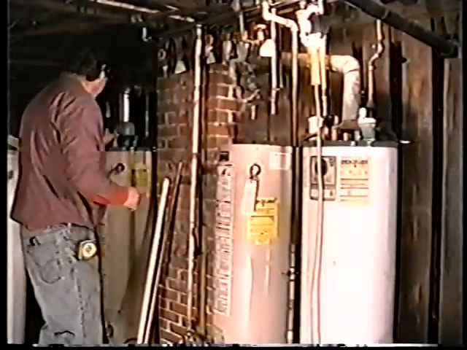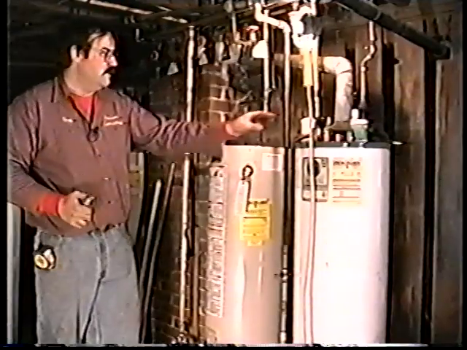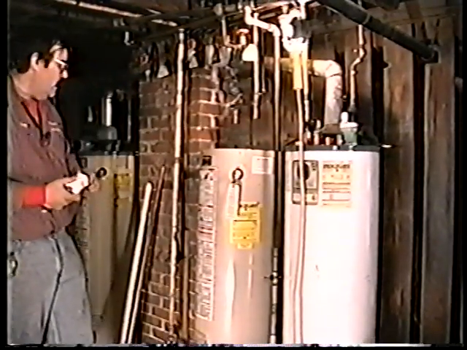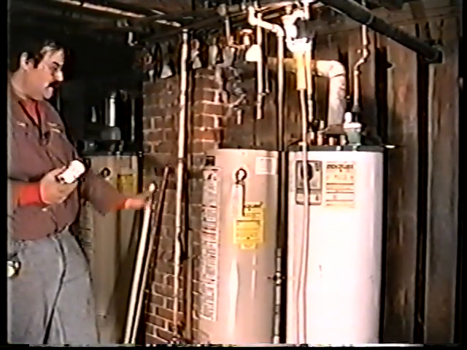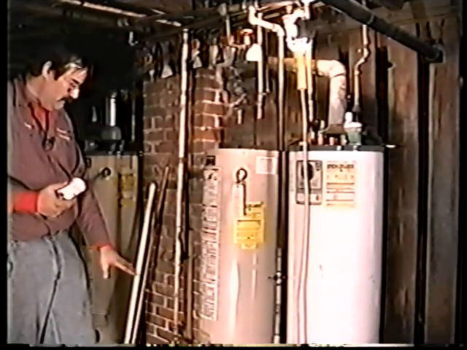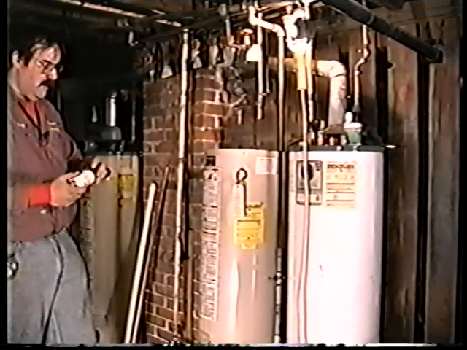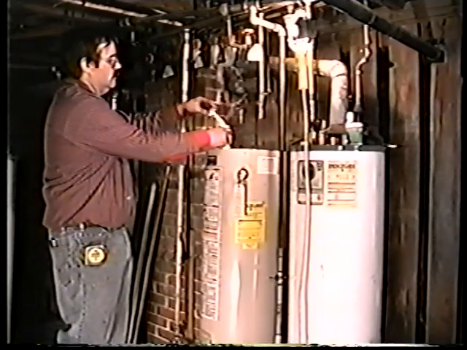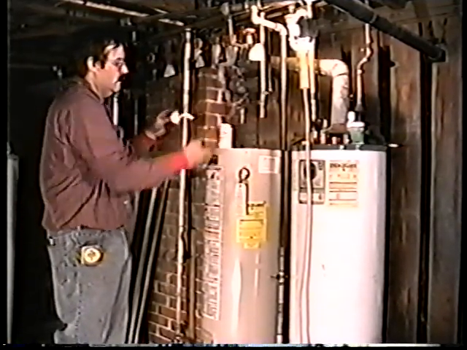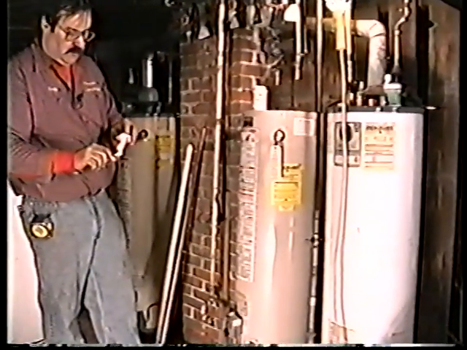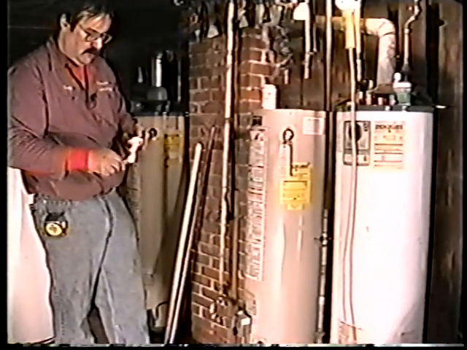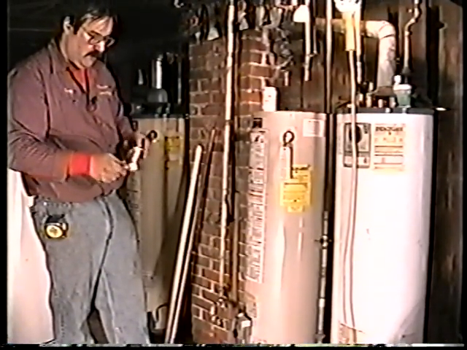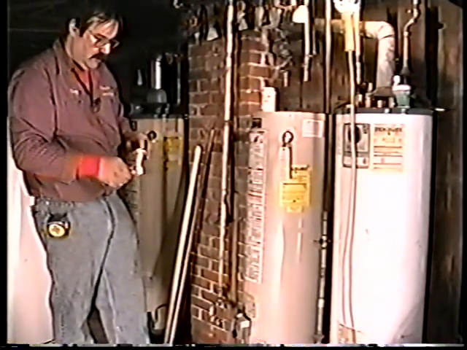Okay? So first thing we'll do is we'll put the new water heater in place, and then we'll start to hook it up. Okay, the first connection that we will do is the gas connection. The previous water heater already had a gas line run to it, so it's just a matter of reconnecting the existing gas main to the new water heater. Just a matter of using some steel fittings and a union. Okay, using pipe dope here to secure the joints so there's no leakage at all.